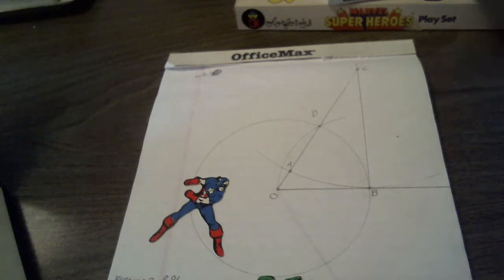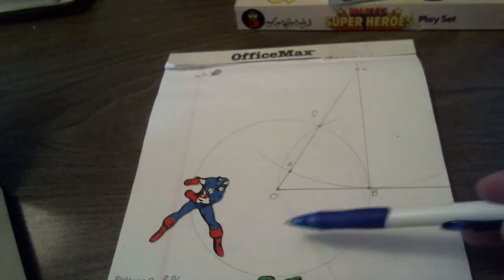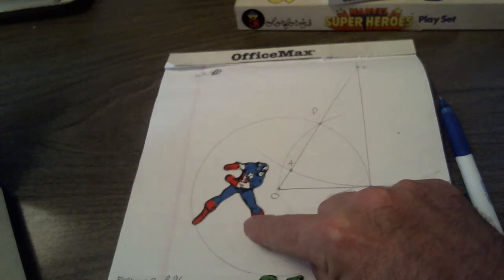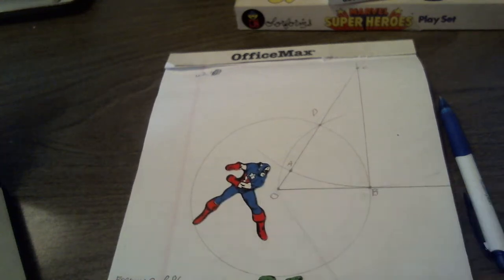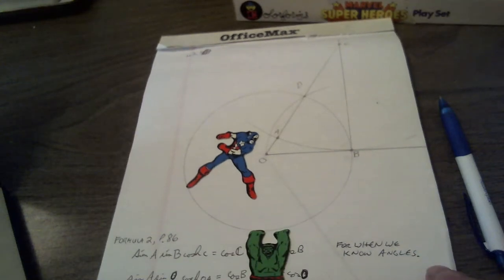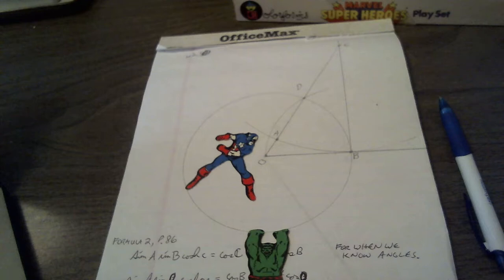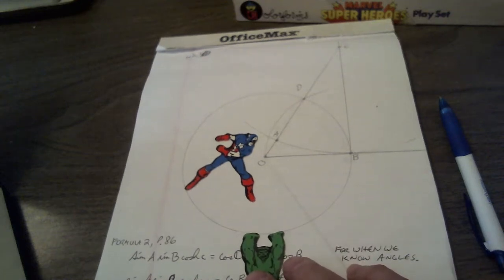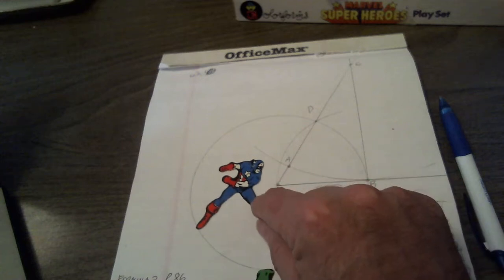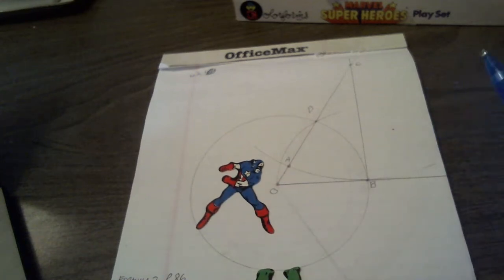Check it out. Captain America is partly inside of hyperbolic space. Let's put him completely in hyperbolic space. The Incredible Hulk does not like hyperbolic space. He's trying to get rid of it, and he can't get rid of hyperbolic space. He's stuck with it. So Captain America is going to help us with our hyperbolic space problem today.